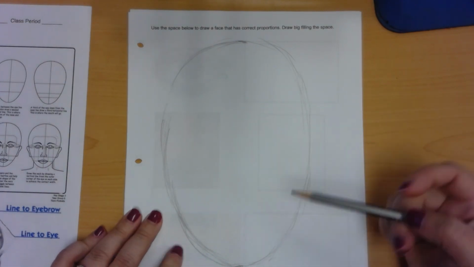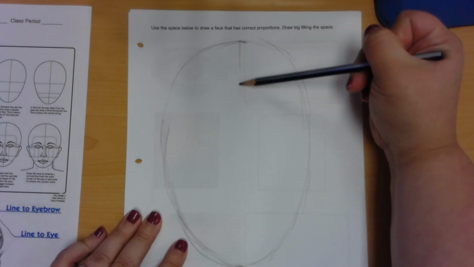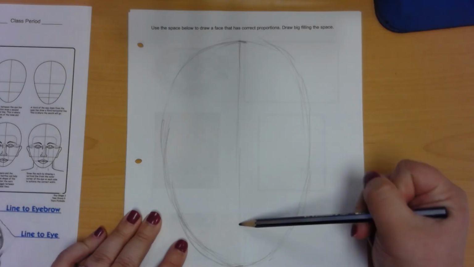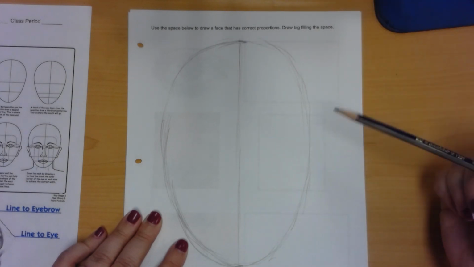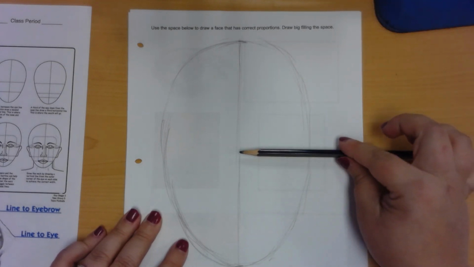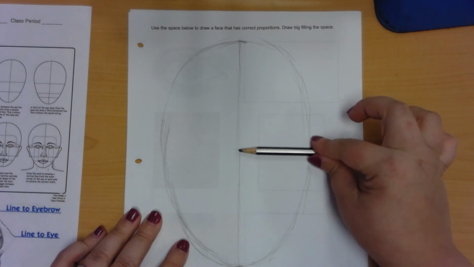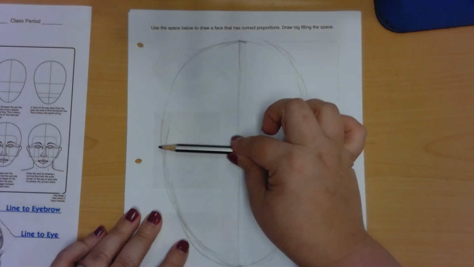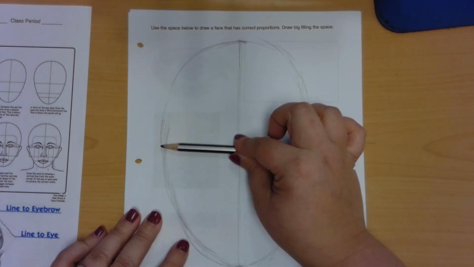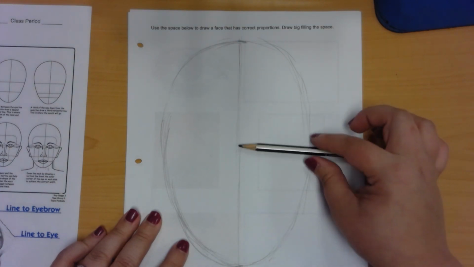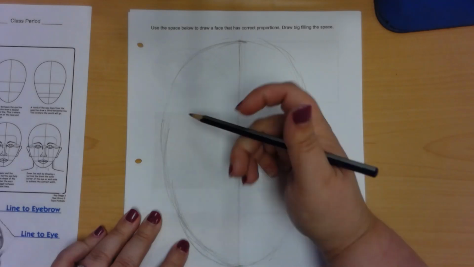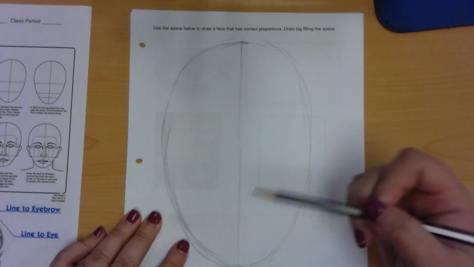All right, so I've got my face. First step is taking that line down the center. This is my symmetry line. Again, this side will be the exact same width as that. A way to test it is use your pencil as a measuring guide. Take that measurement, bring it over. If it's the same width, then you're good to go. If one side's bigger than the other, then we need to either erase and adjust or bring it back in.